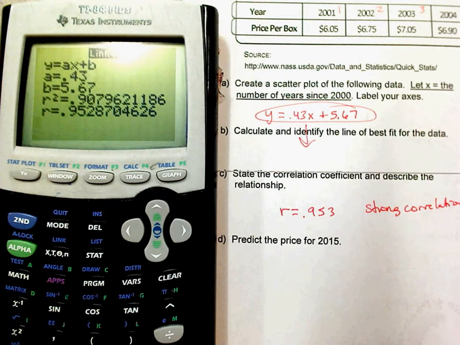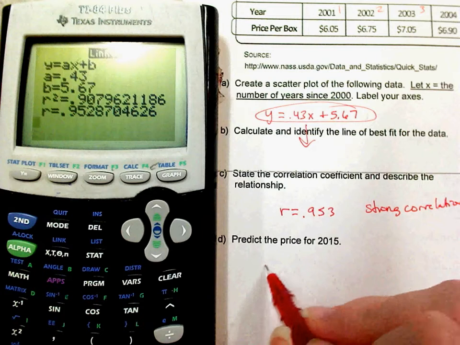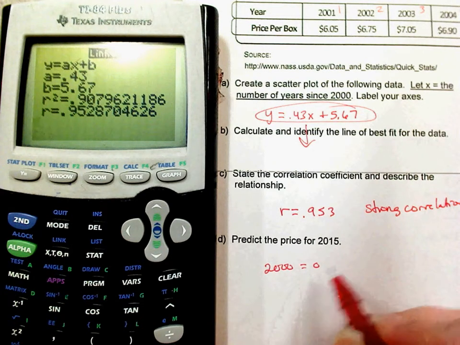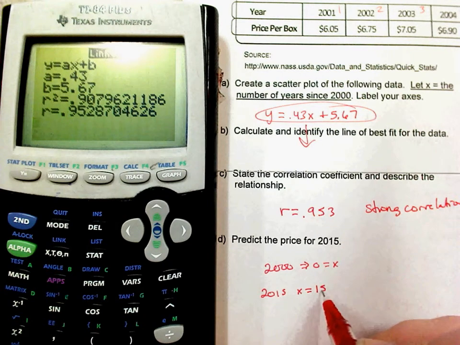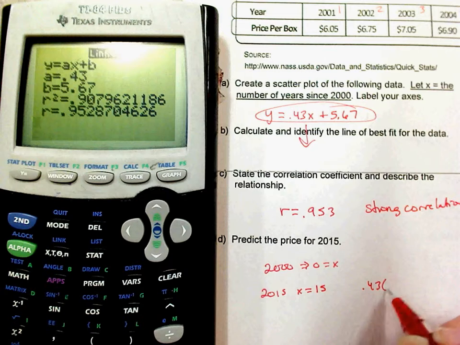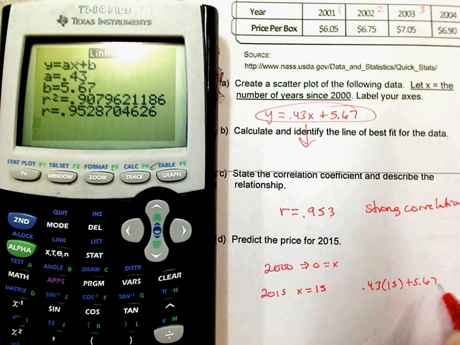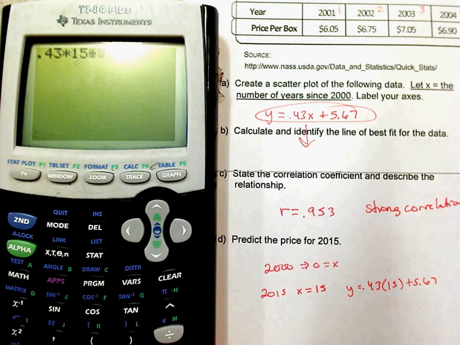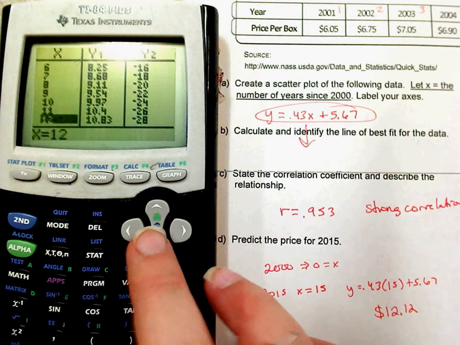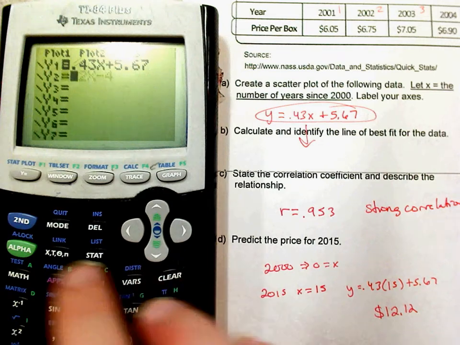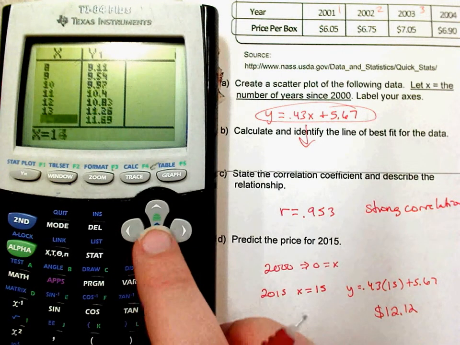Again, if 2000 is 0 for x, then 2015 means x equals 15. So I could say 0.43 times 15 plus 5.67 is y. So 0.43 times 15 plus 5.67, and I get $12.12. Or I can go to my table and look up 15. I evidently have something else on Y2 too. And I get that $12.12. Okay?